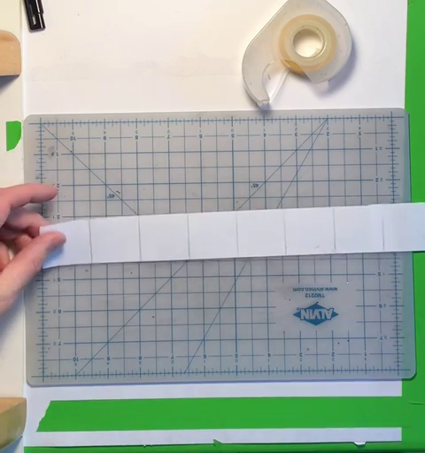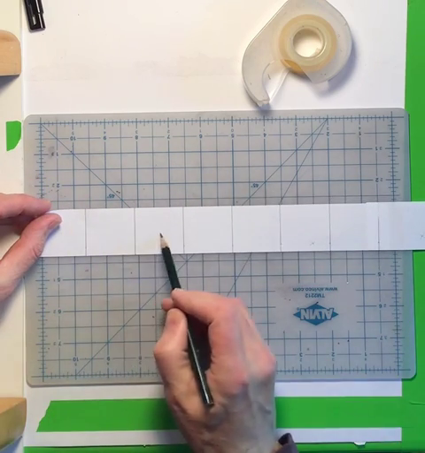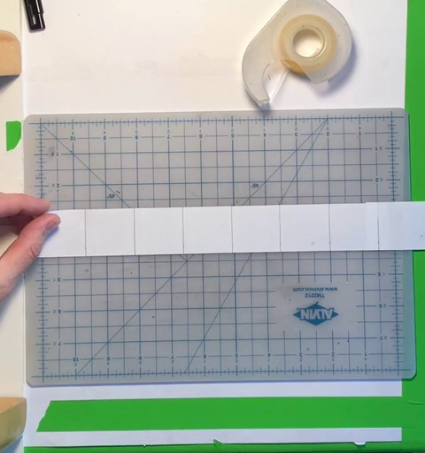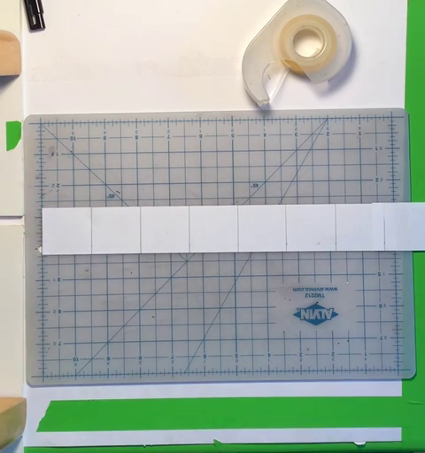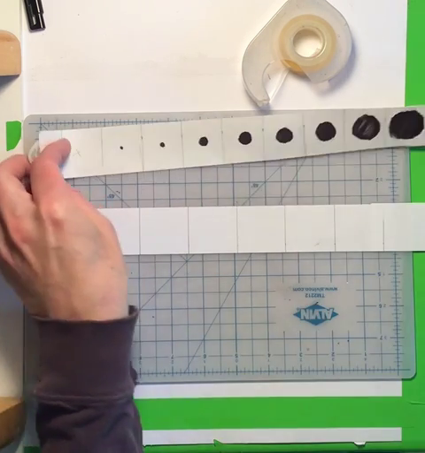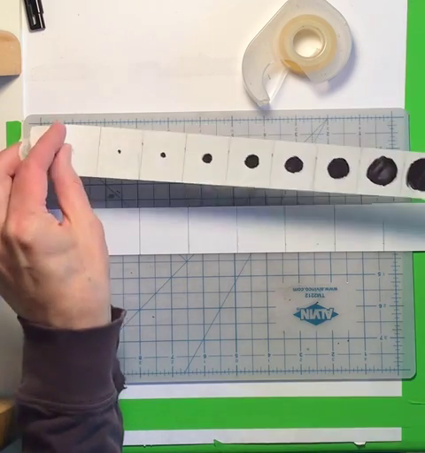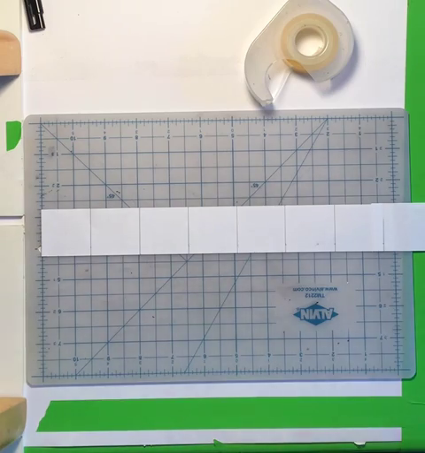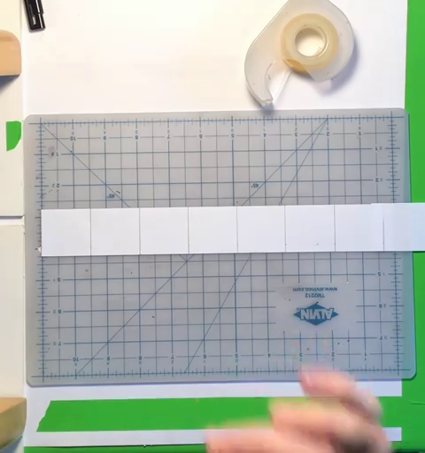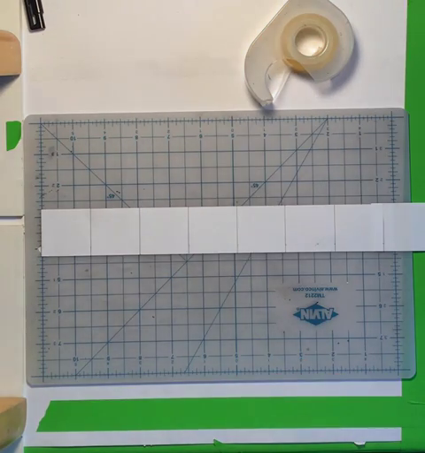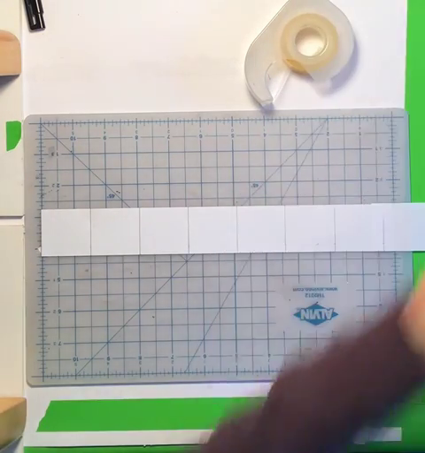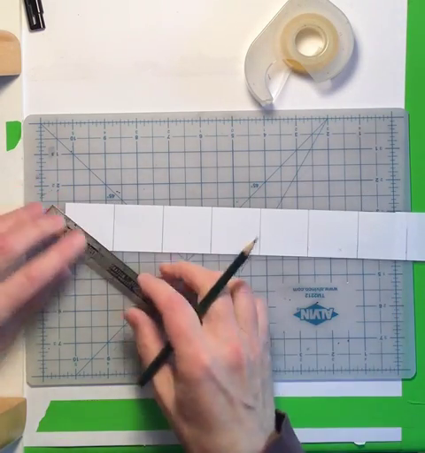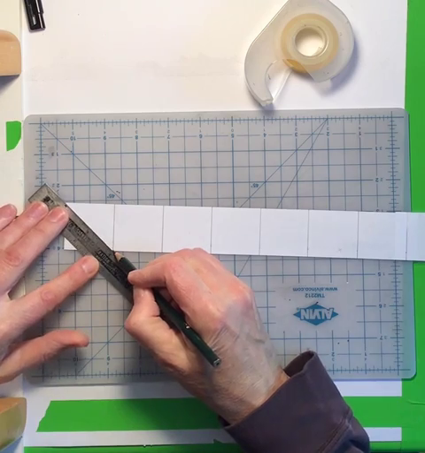So now you would draw your animation in each of these, and if you wanted to reproduce this one with that circle getting bigger and smaller, you want to keep the circle in the same spot in every cell.